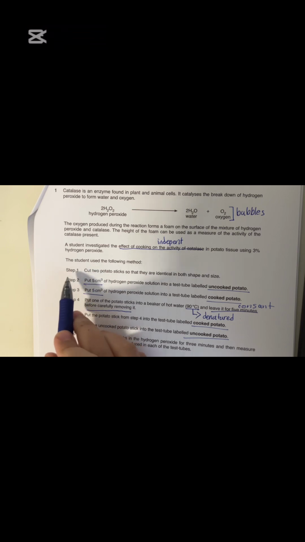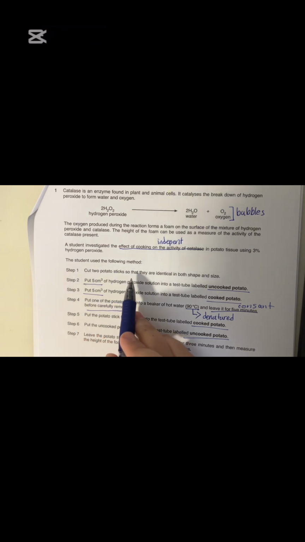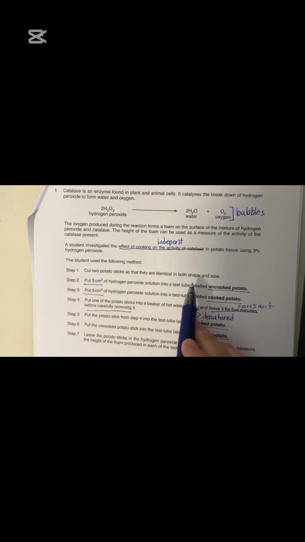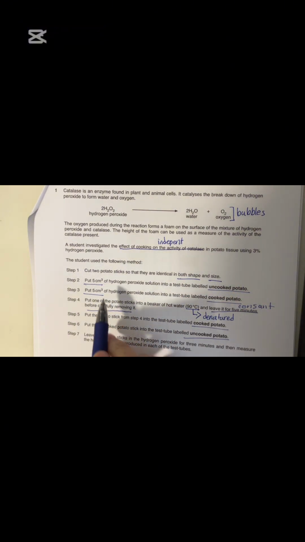Let's read the steps. Step 1. Cut 2 potatoes so that they are identical in both shape and size. So this is a constant variable. Now step 2, put 5 centimeter cubed of hydrogen peroxide solution into a test tube labeled uncooked potato.